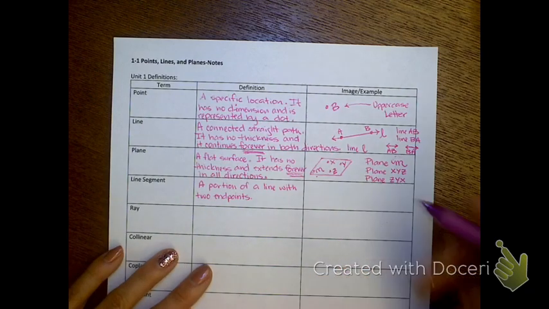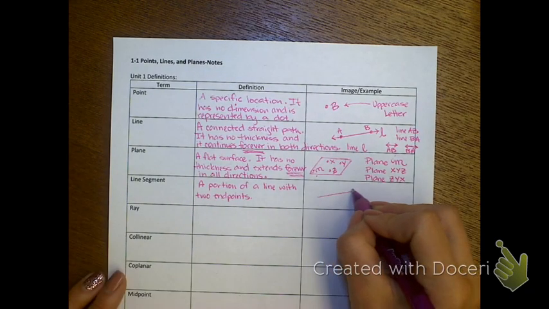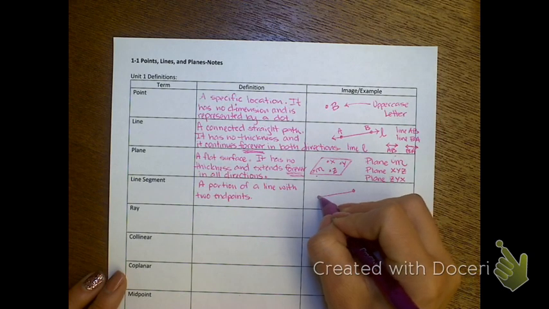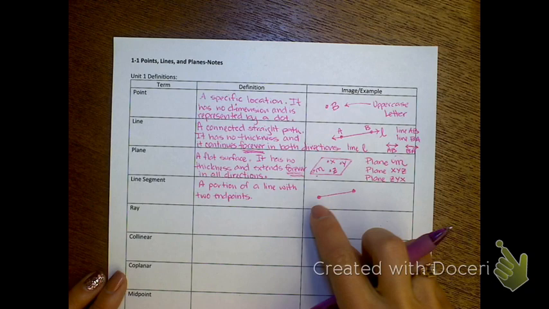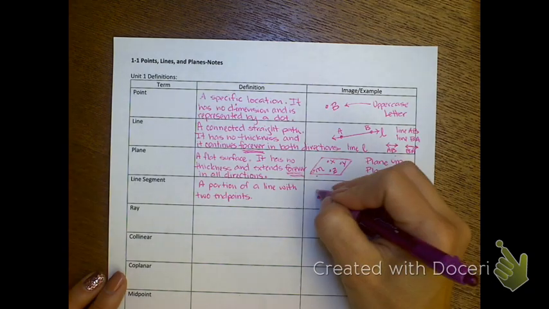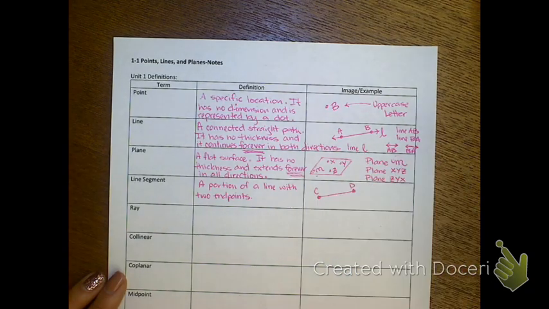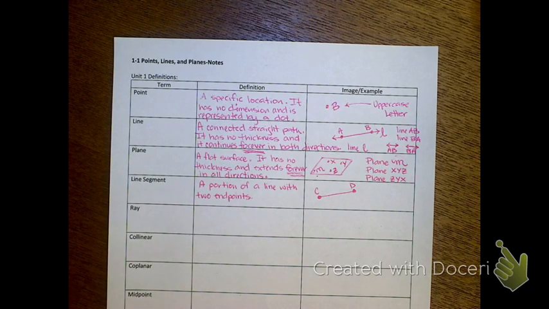Okay, so there's a line, but it's not really a line because there's not arrows on the end. There's endpoints on the end. Okay, I can name them with some letters. So that's why it's called a line segment, because the line actually ends.